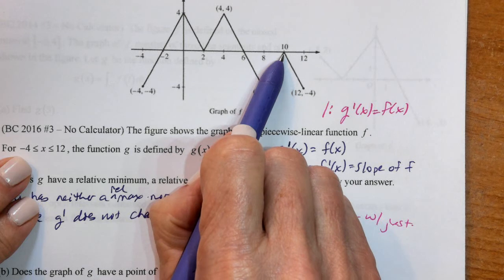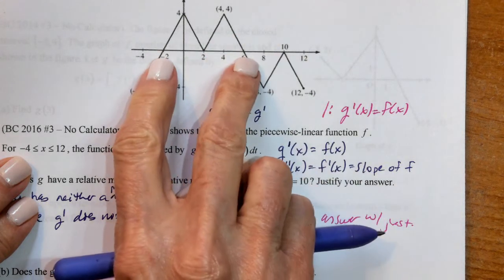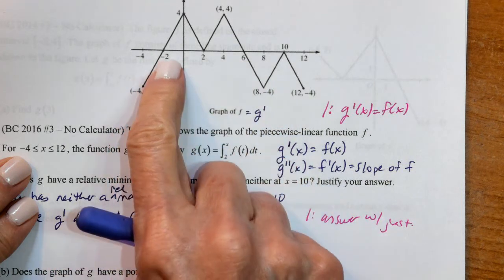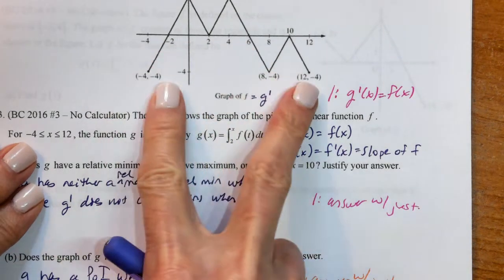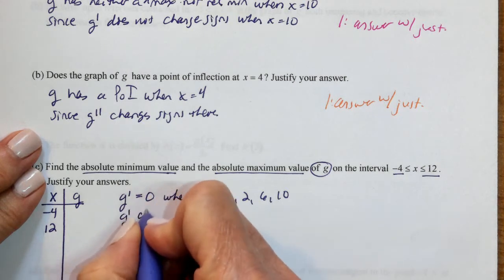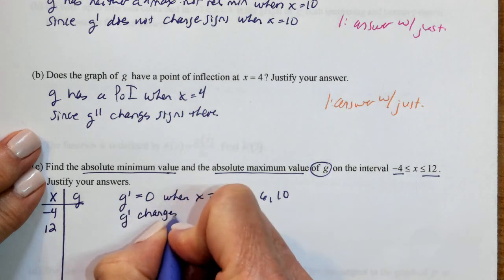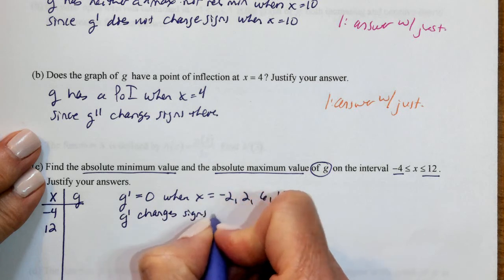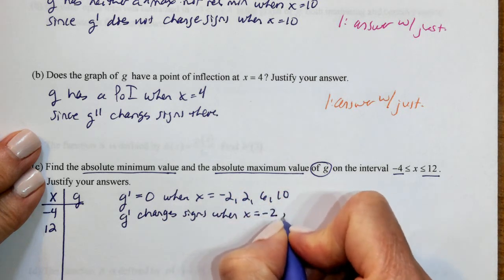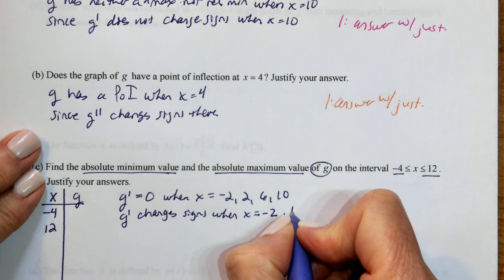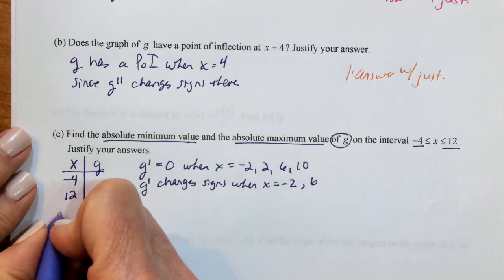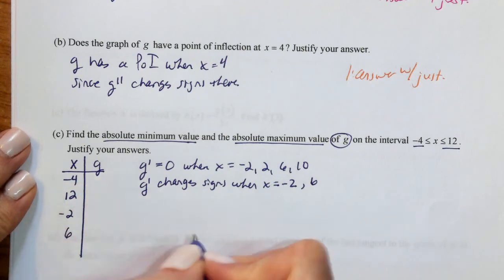So the only possible absolute max and min would be when x is negative 2 and 6, in addition to our boundaries. So I'm going to say G prime changes signs when x equals negative 2 and 6. Those were our two sign changes, so negative 2 and 6 need to go here.